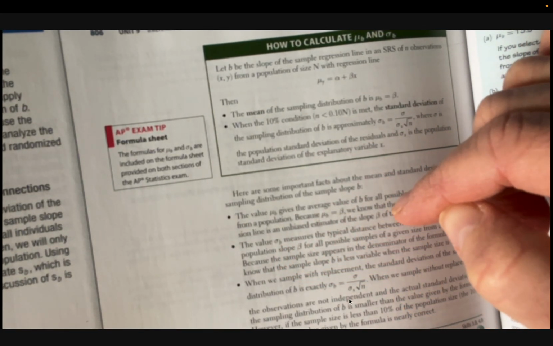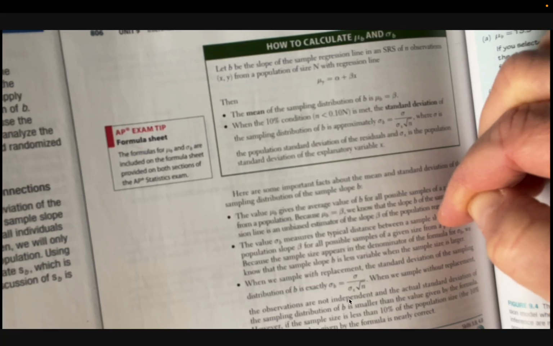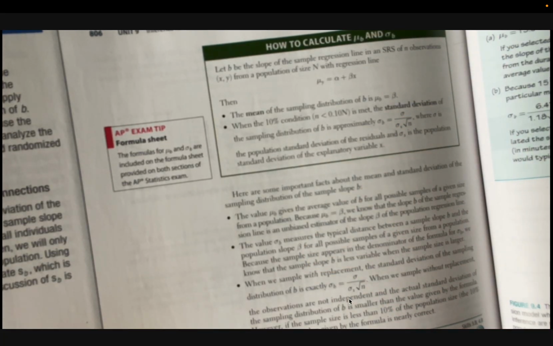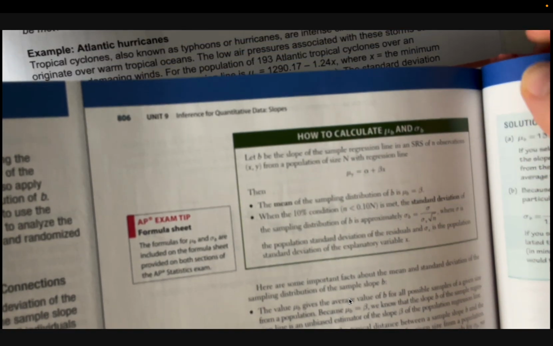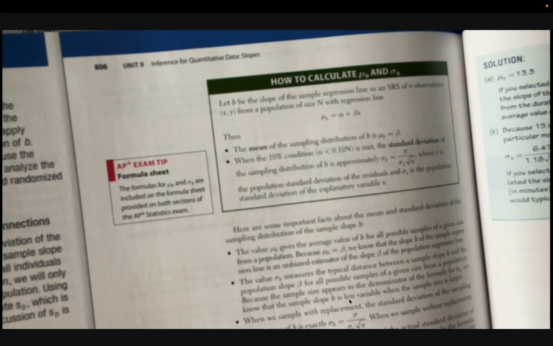It's measuring the typical distance between a sample slope and the population slope. Remember, standard deviation is always measuring how far away something is from the mean. In this case, the mean is the population slope, and what we're dealing with is a bunch of sample slopes.